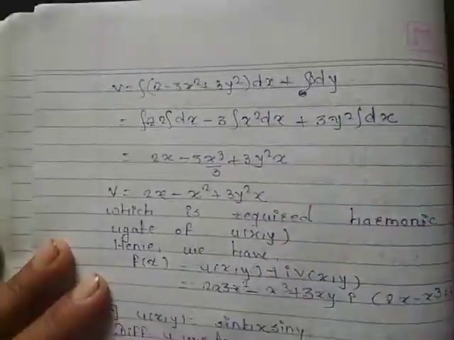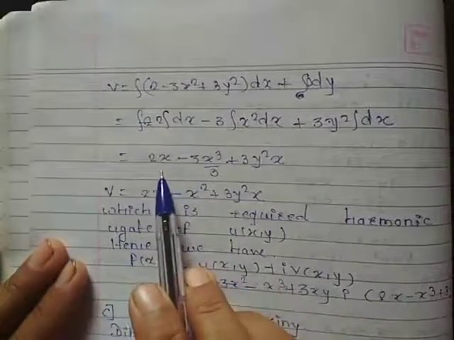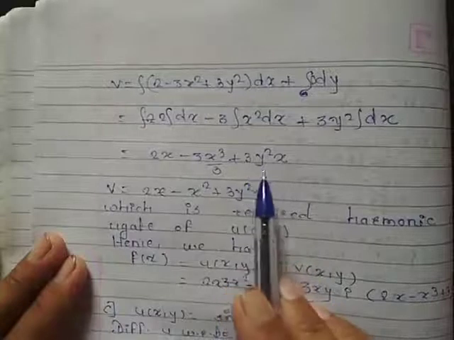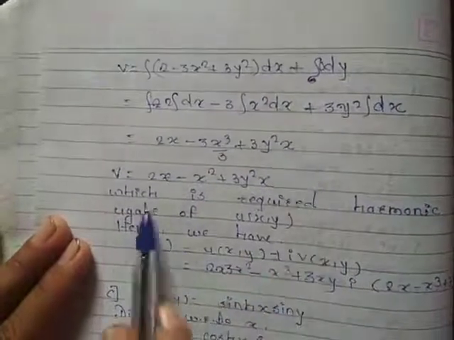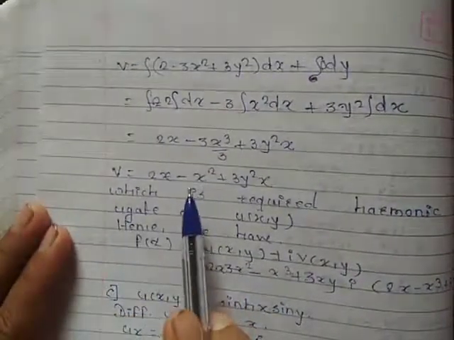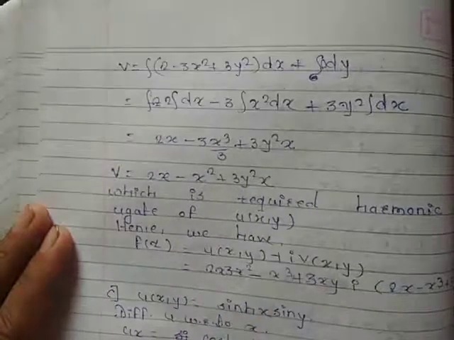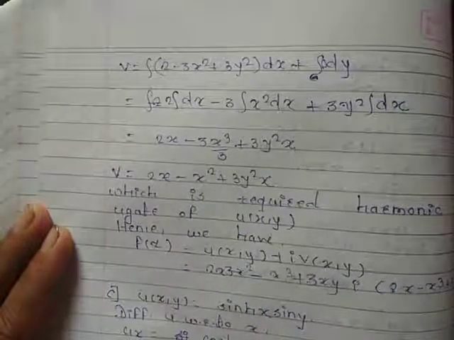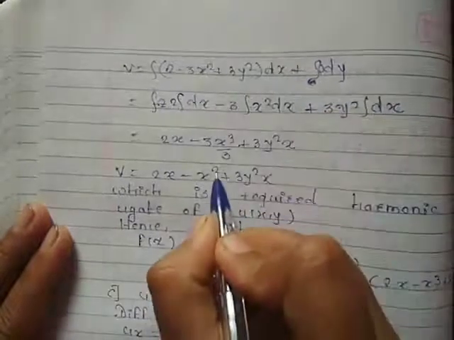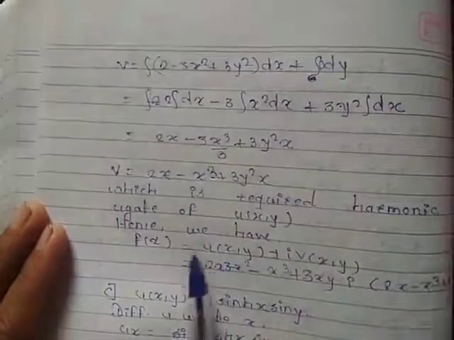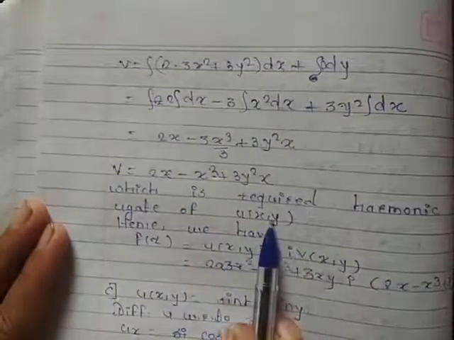Solving this, we get 2x minus 3x cube upon 3 plus 3y square x. So we get v is equal to 2x minus x cube plus 3y square x, which is the required harmonic conjugate of u of x, y.